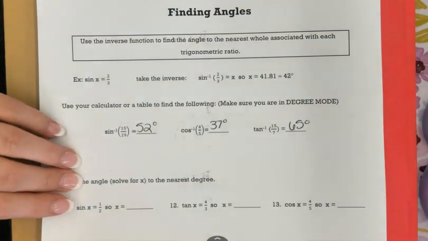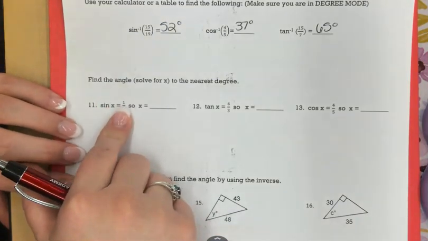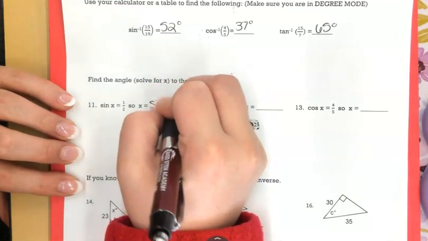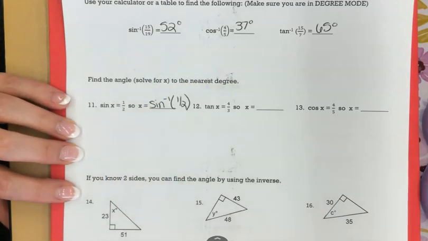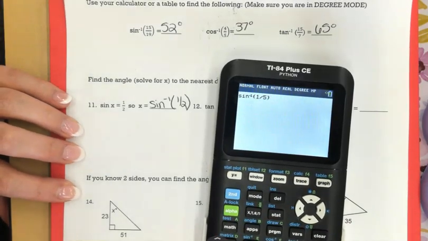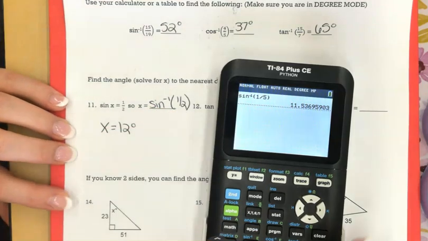So let's look at how the equation would start. If you knew that the sine of your angle was 1/2, that means x would be the inverse sine of 1/2, which if you put into your calculator, that is approximately 12 degrees.